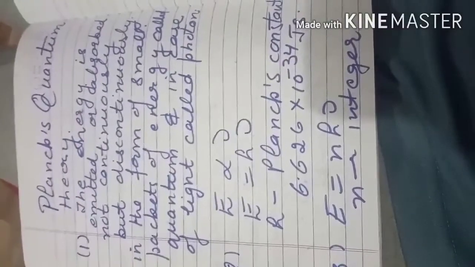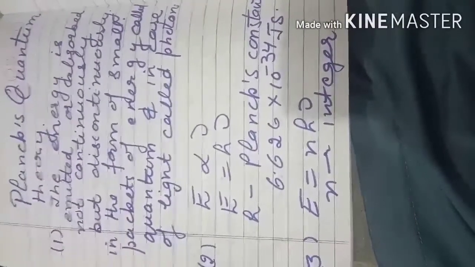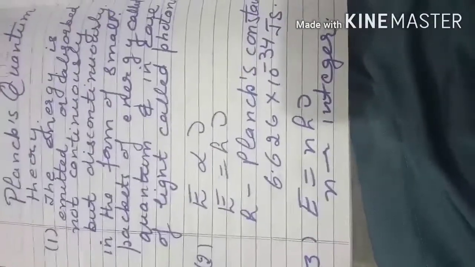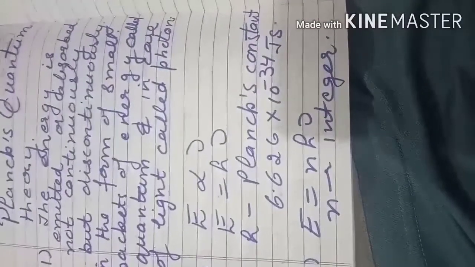To explain the phenomena of black body radiation and the photoelectric effect, a theory known as Planck's quantum theory was put forward. The main points of this theory: the first is that energy is emitted or absorbed not continuously but discontinuously in the form of small packets of energy. These packets of energy are called quanta, and in the case of light this is called a photon.